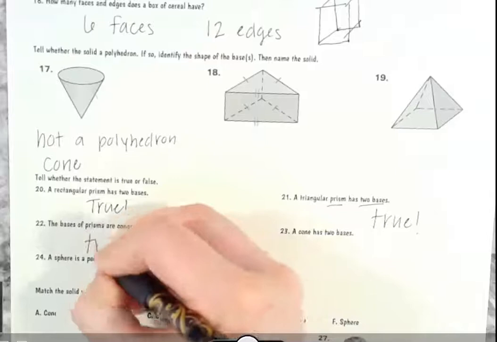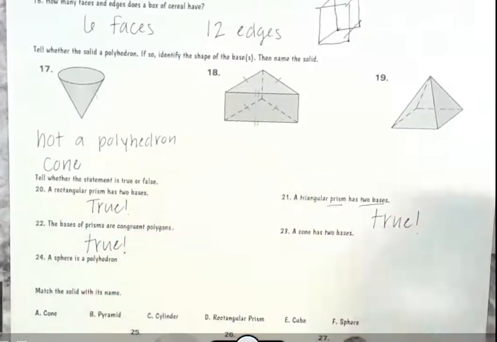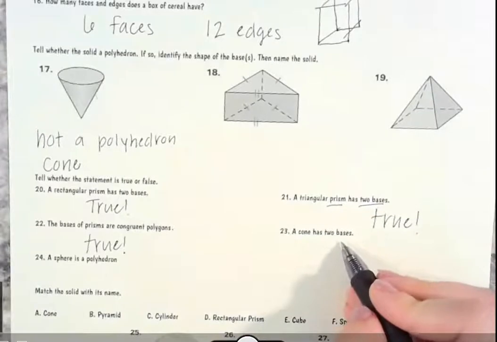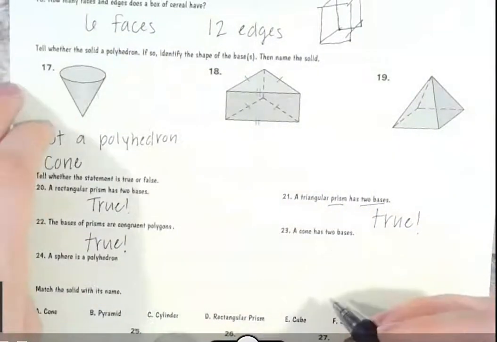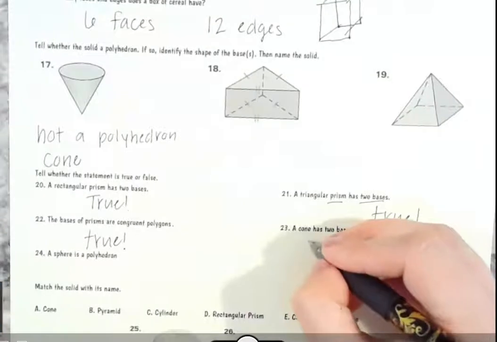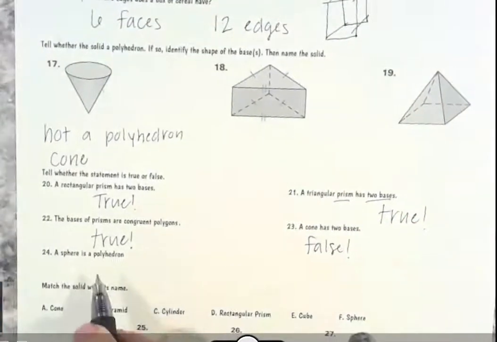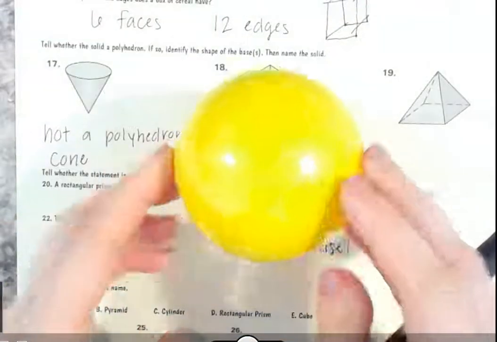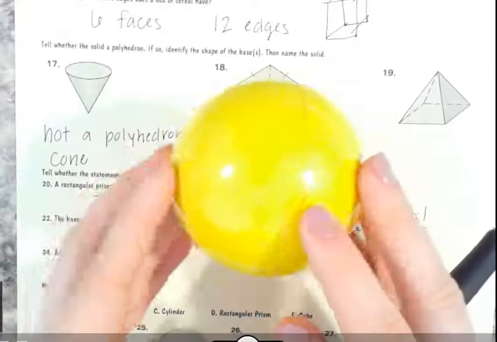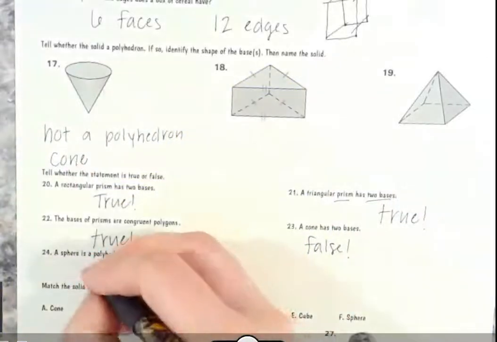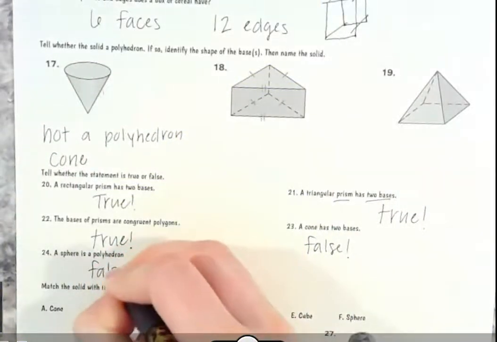Sure does. True. A cone has 2 bases. Does this cone have 2 bases? No. False. A sphere is a polyhedron. Is this made up of straight sides? No.